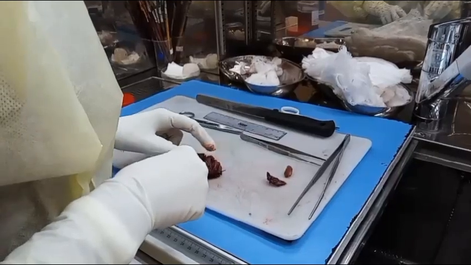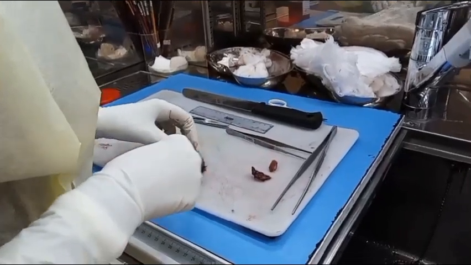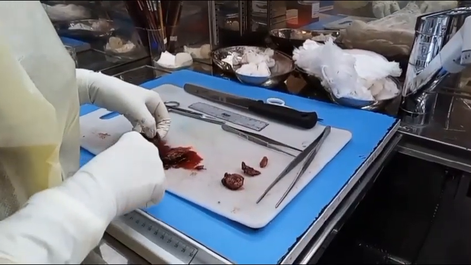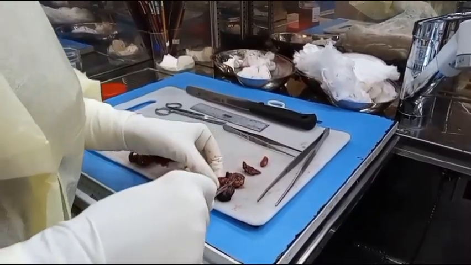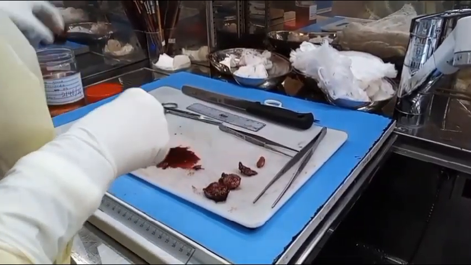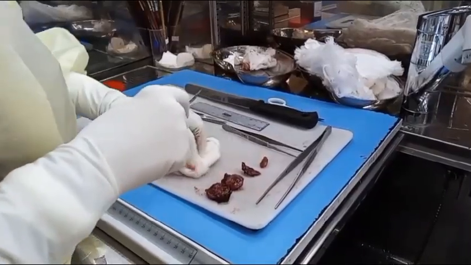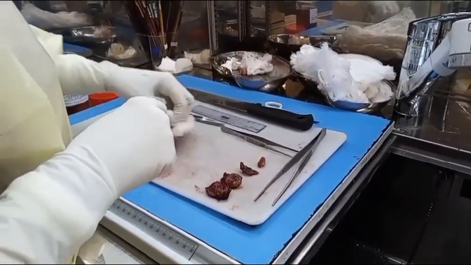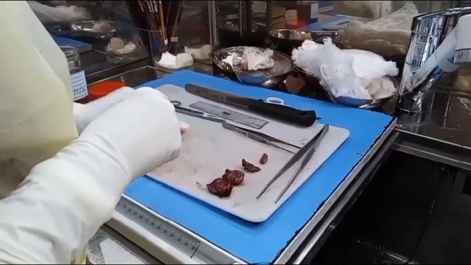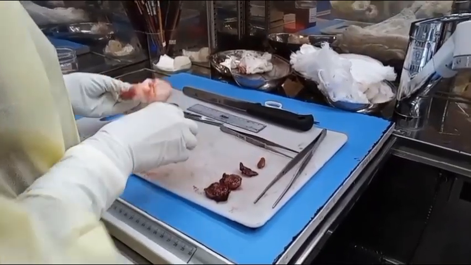Tissue samples should then be obtained according to the standard guidelines and submitted into labeled cassettes. Instruments and the dissecting board should be well washed after dissecting each specimen to prevent carryover of tissue. At the end of the cut-up session, the cassettes should be put into the tissue processor.